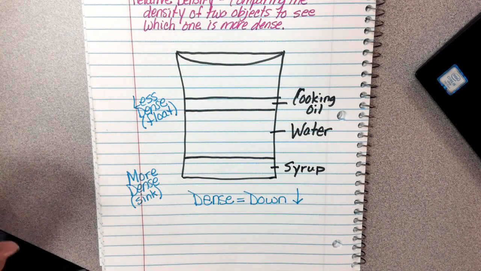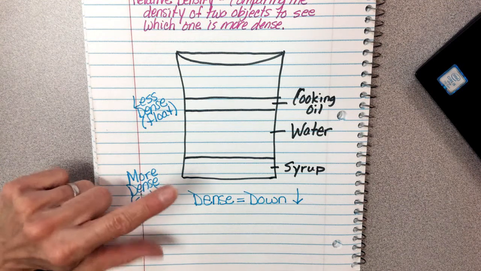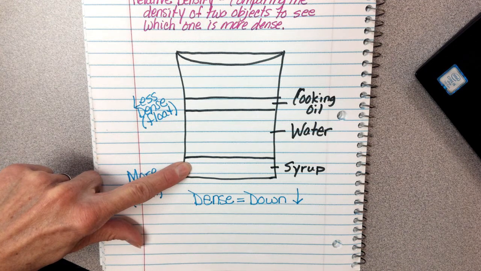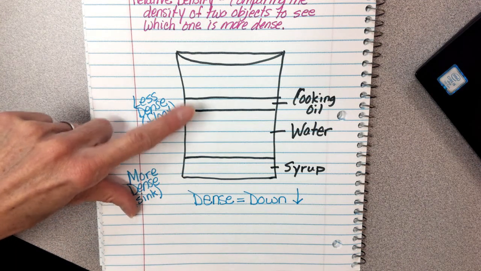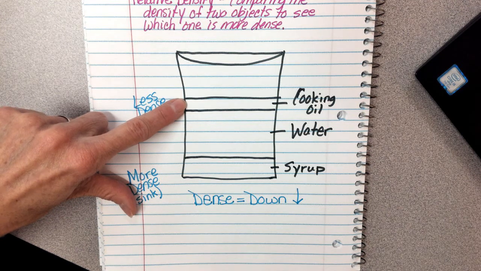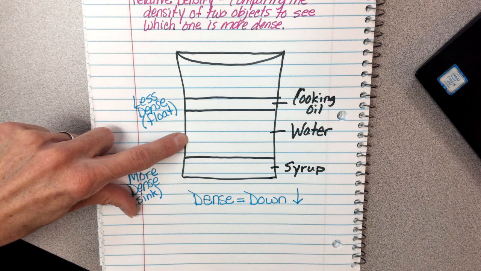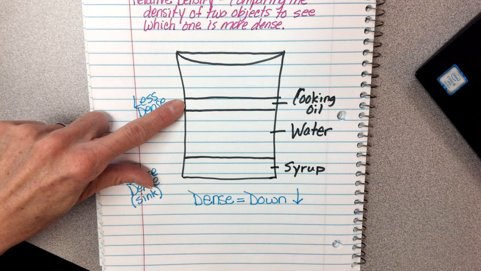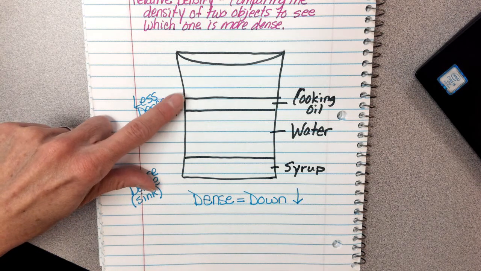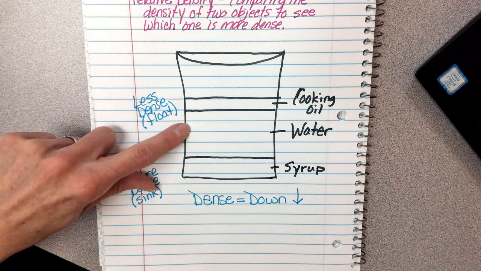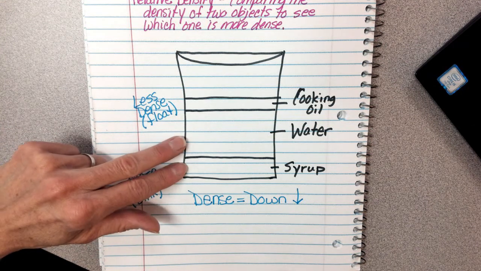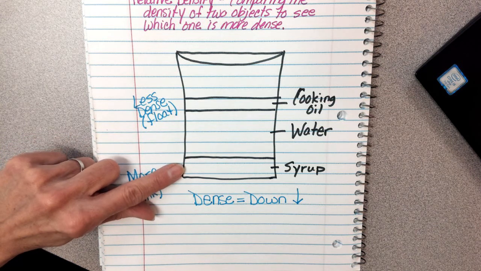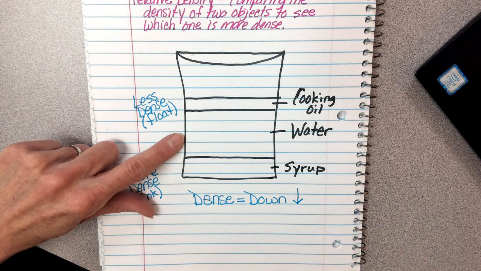So when we're looking at this, we could say that the syrup is more dense than the water because the syrup is further down. Or we could say that the water is more dense than the cooking oil because the water is farther down in the cup. You could also say that the cooking oil is less dense than the water because the cooking oil is above, on top of the water. And the same with comparing the syrup and the water, you could say that the water is less dense than the syrup because the water is above.